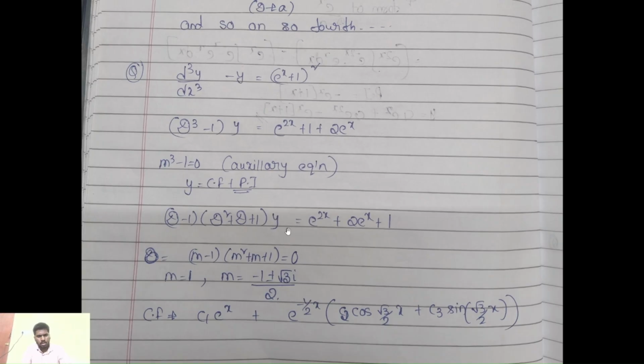We write in operator form: (capital D cube minus 1) into y equal to e power 2x plus 1 plus 2 e power x. So the auxiliary equation is m cube minus 1 equal to 0. So the solution of this differential equation is CF plus PI, complementary function plus particular integral.